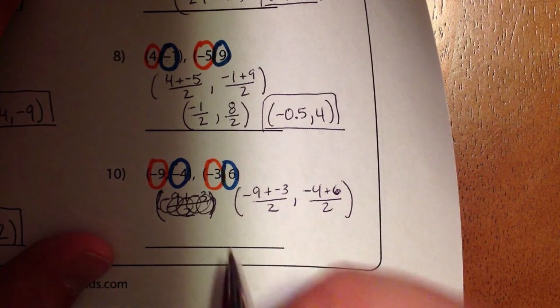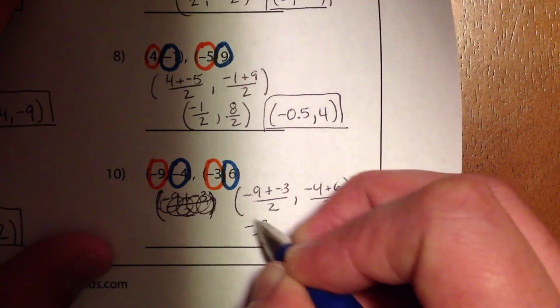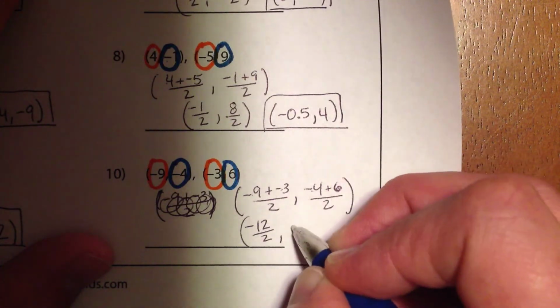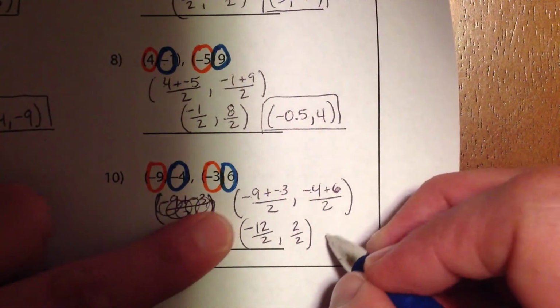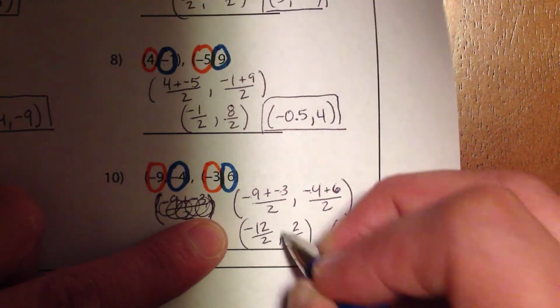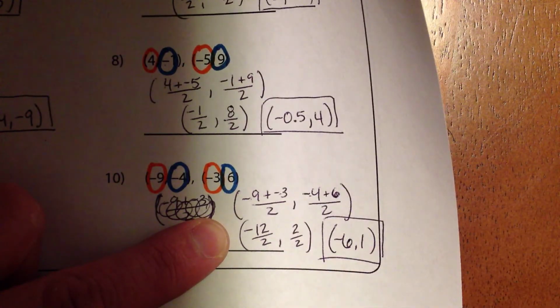Let's clean that up a little bit. We got -9 plus -3, that's -12 divided by 2. -4 plus 6 is 2 divided by 2. And simplifying these fractions, we have -6, and 2 divided by 2 is 1. So our midpoint between these 2 points is (-6, 1).